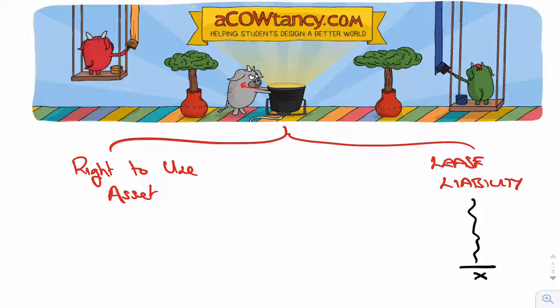So we had a look at the lease liability and how that's made up. If you remember, the fixed, the in-substance fixed, the variable payments based on a rate or an index, the rent reviews going to the market, that sort of thing. Now we're looking at the right to use asset.